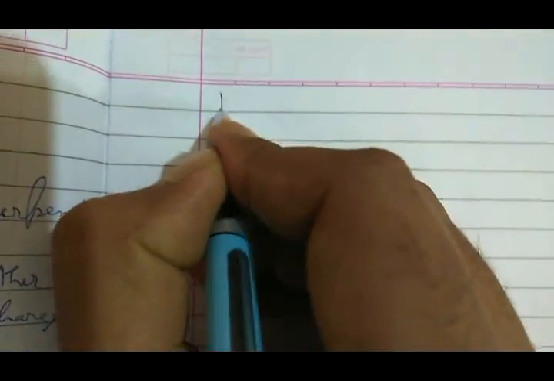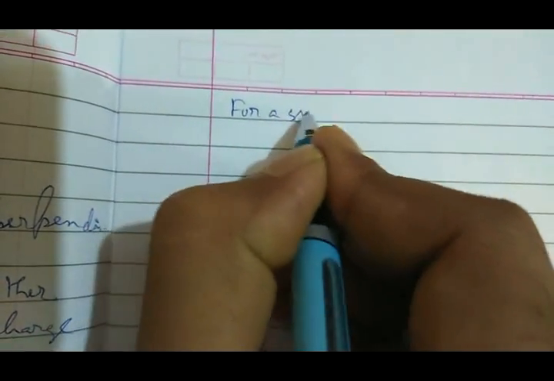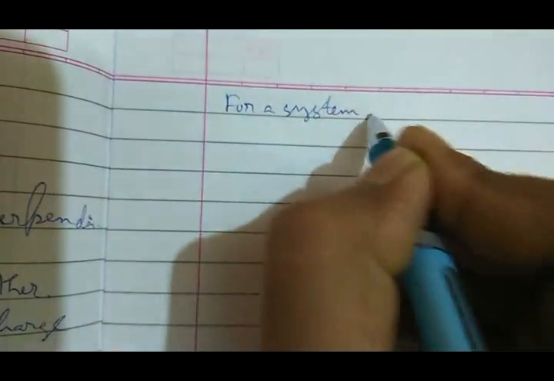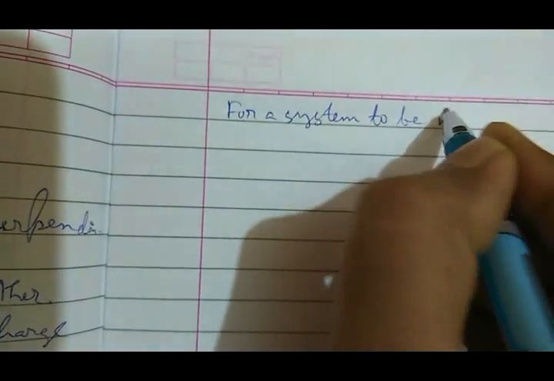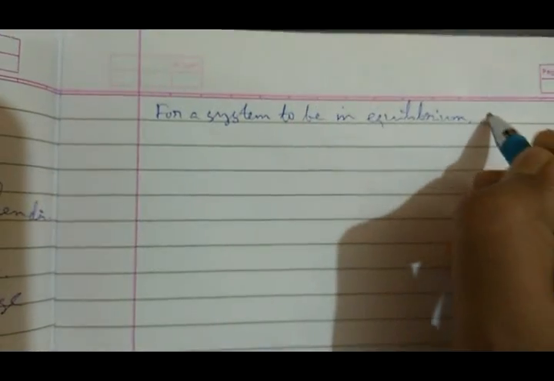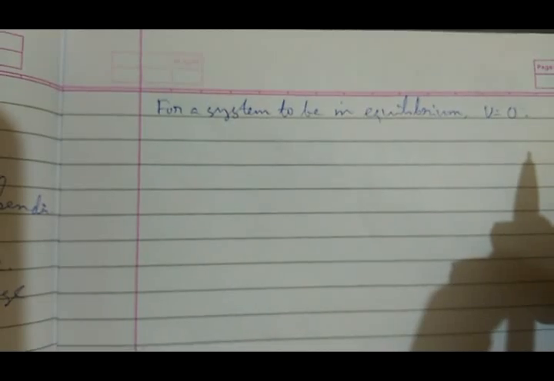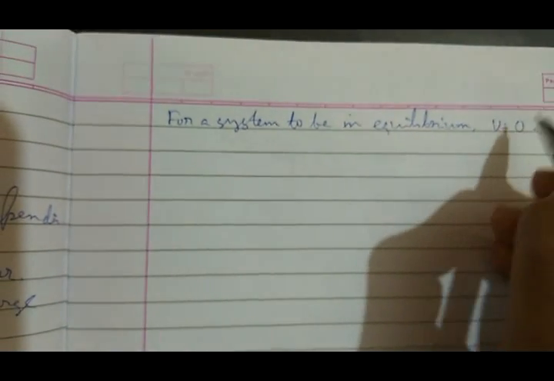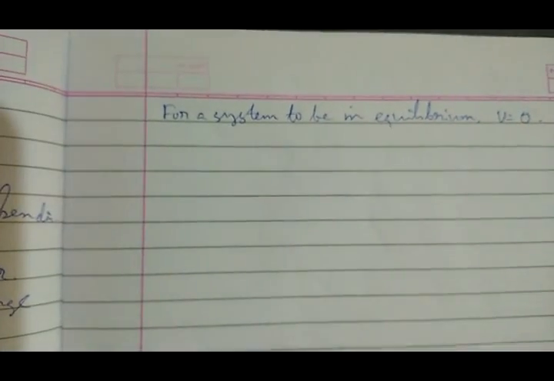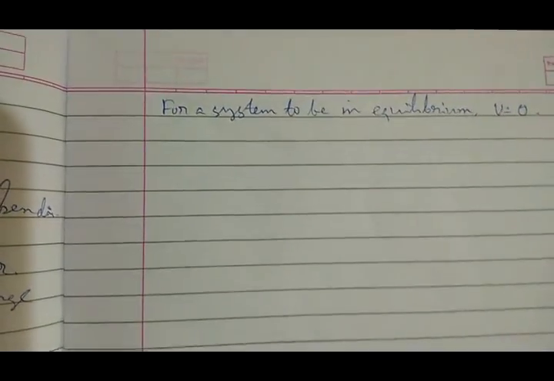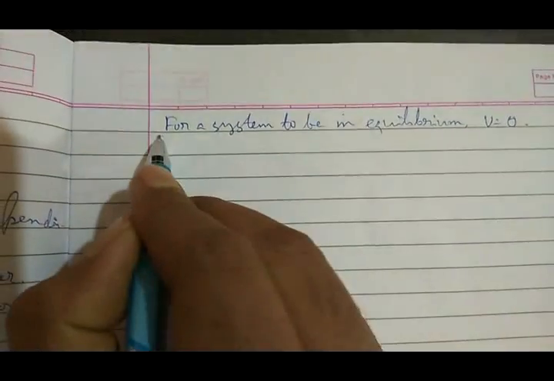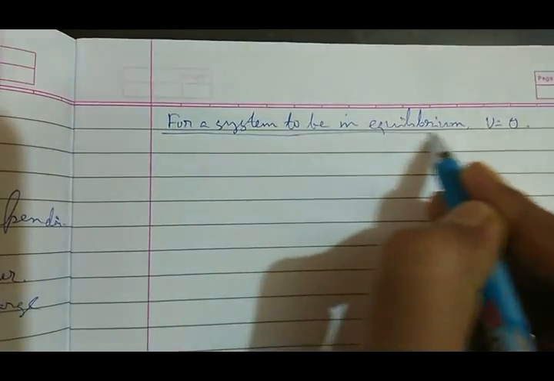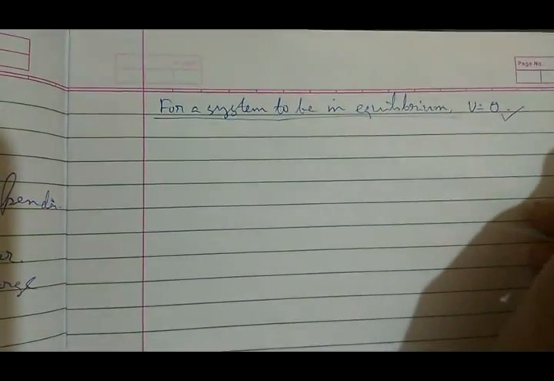So for a system to be in equilibrium, the total potential energy should be 0. Again, if they ask about a system to be in equilibrium, total potential energy has to be 0.